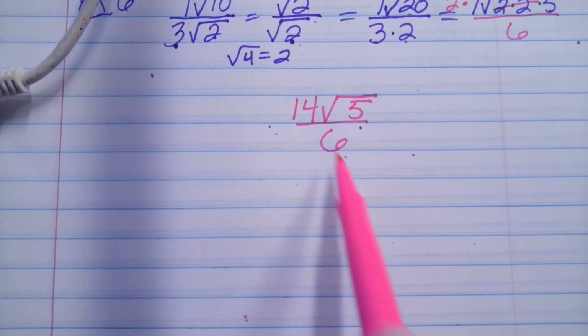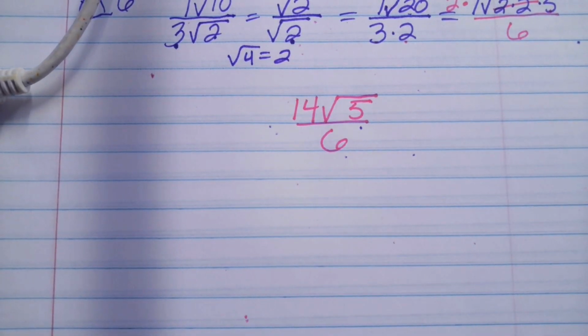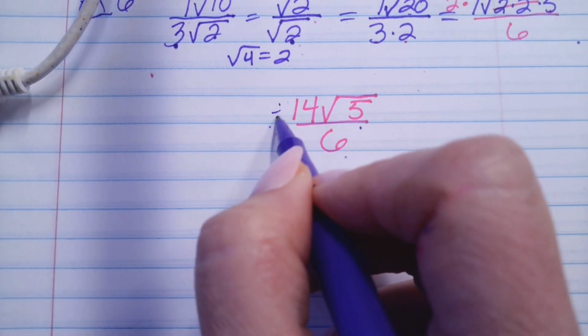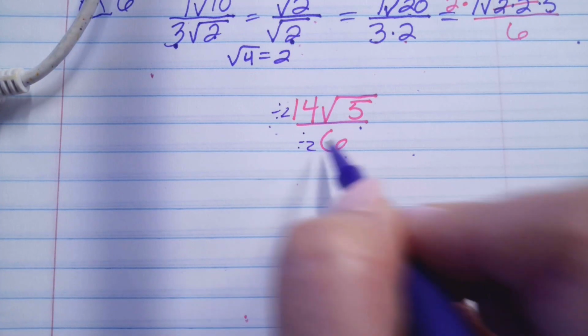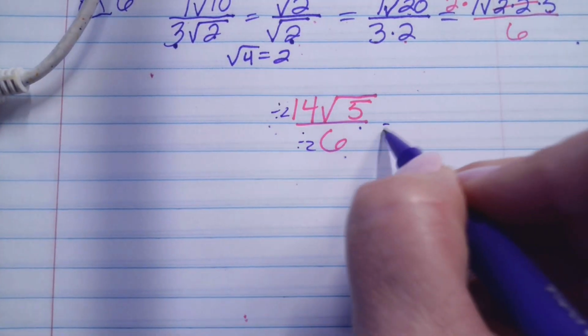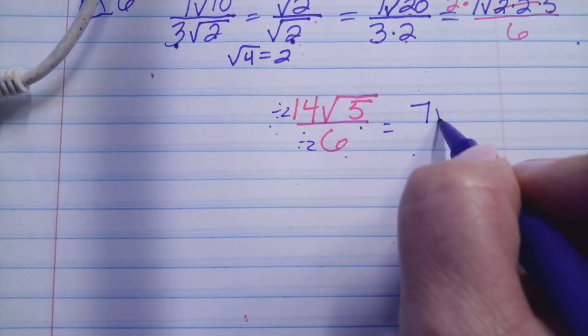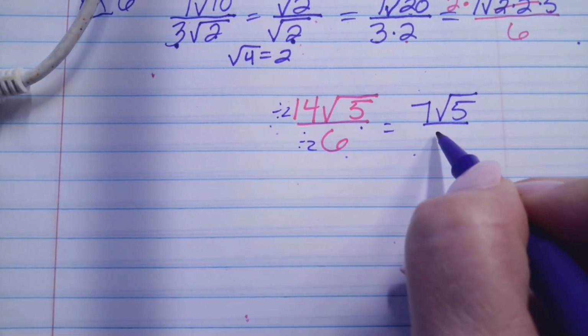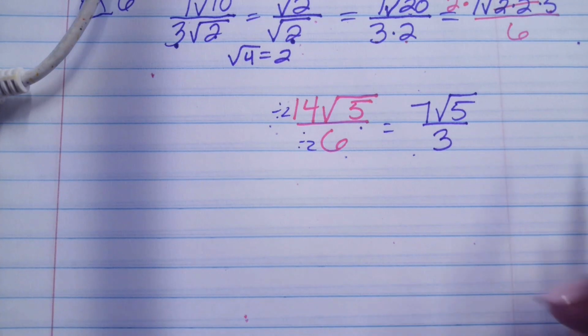Reduce your 14 and your 6. Both of those are whole numbers, so they can both be divided by 2, right? 14 divided by 2 is 7. Keep the radical 5. 6 divided by 2 is 3. And that's it.